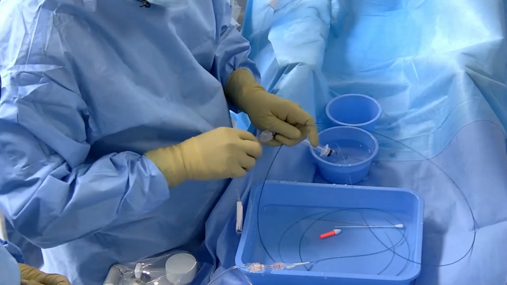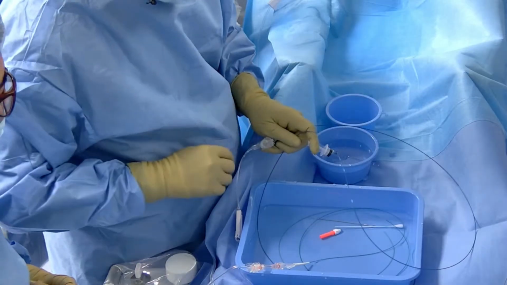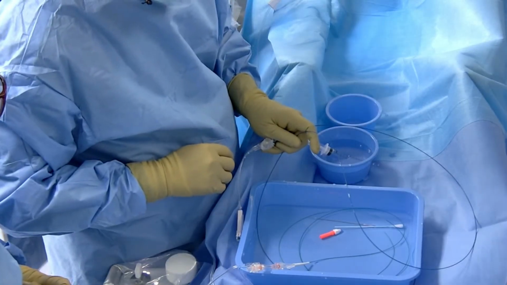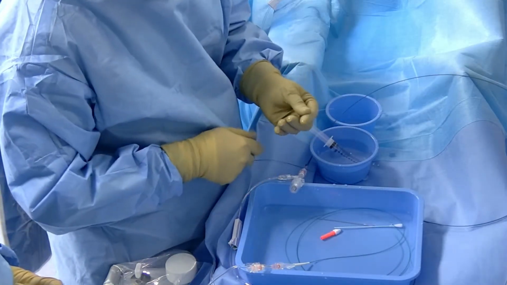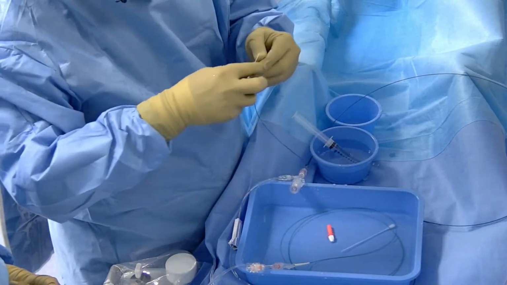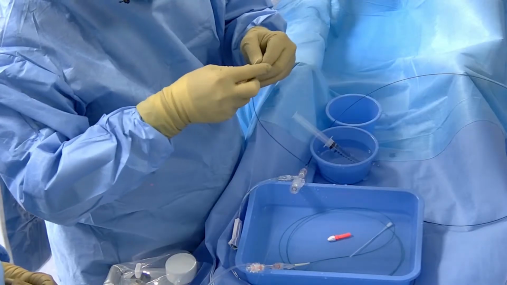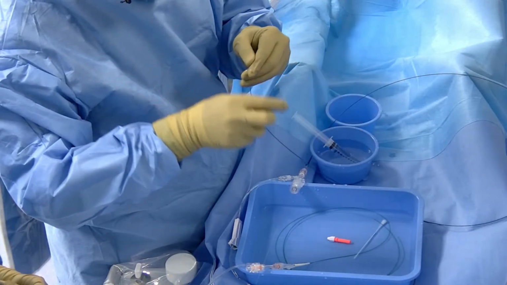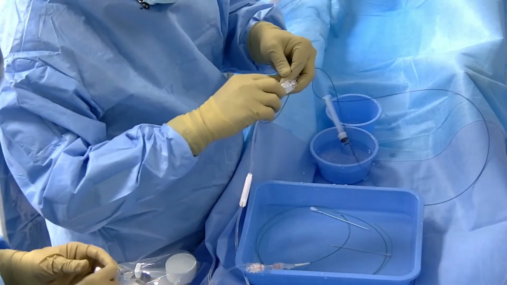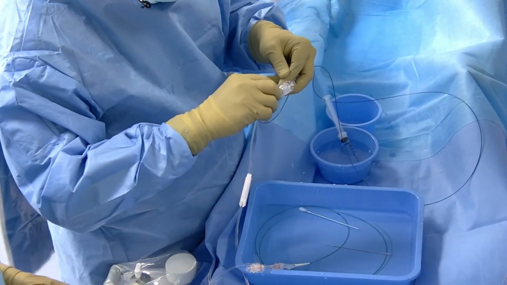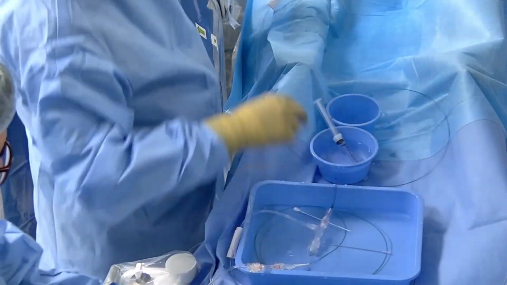Okay. There are two options how to open the Leo Baby Plus. One is from proximal to distal. The second is from distal to proximal. Okay. Yeah, sure.